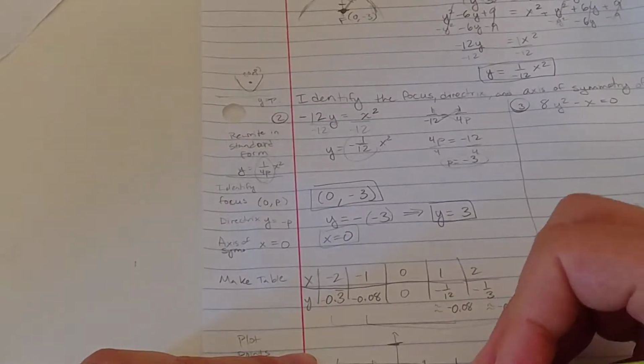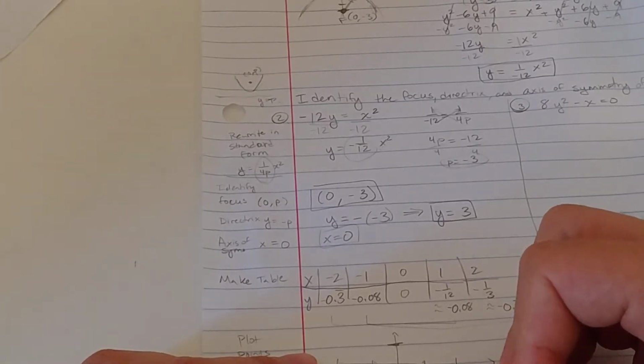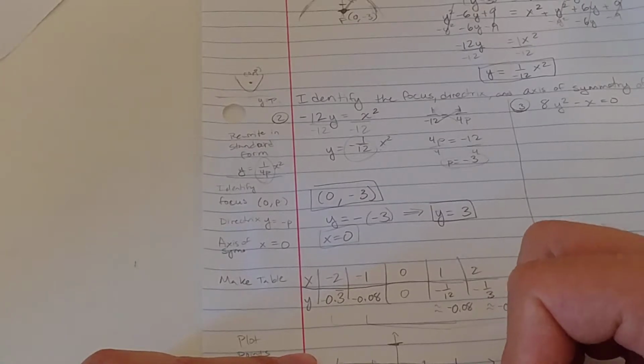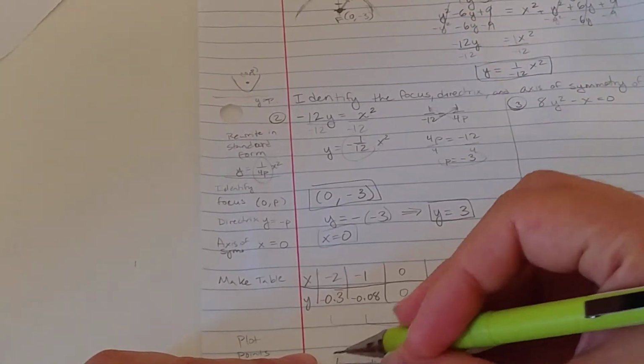So negative 0.1, negative 0.2, negative 0.3, negative 0.4, and this is just going to be 1, 2, negative 1, negative 2.